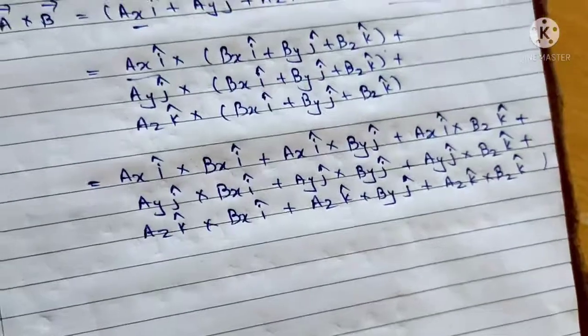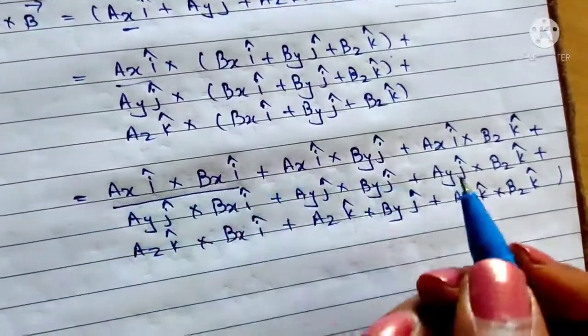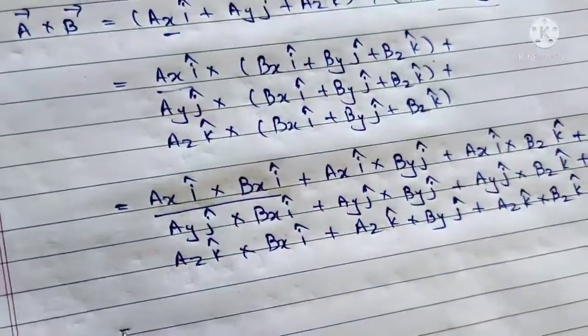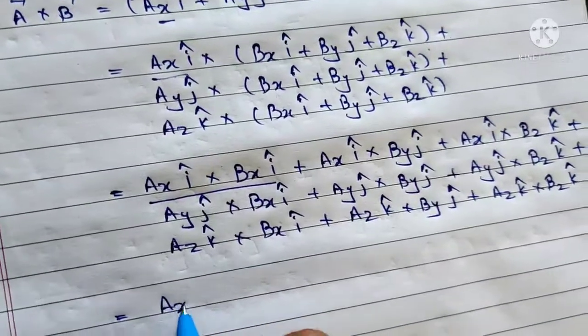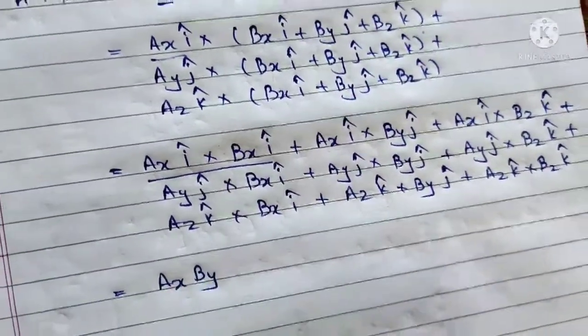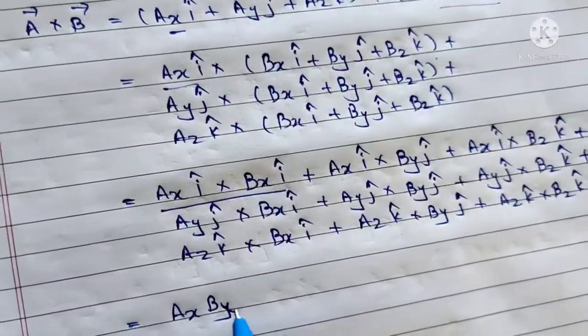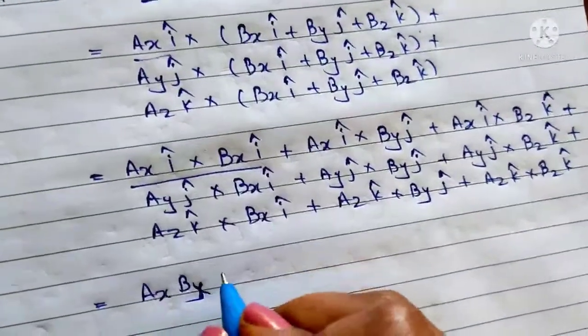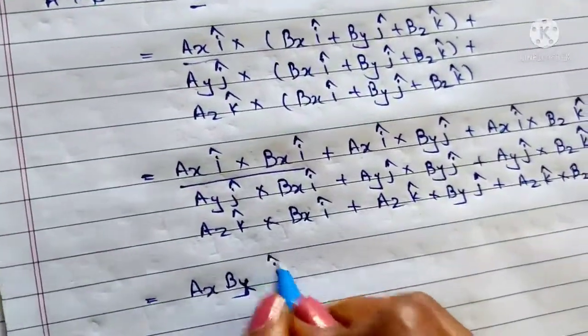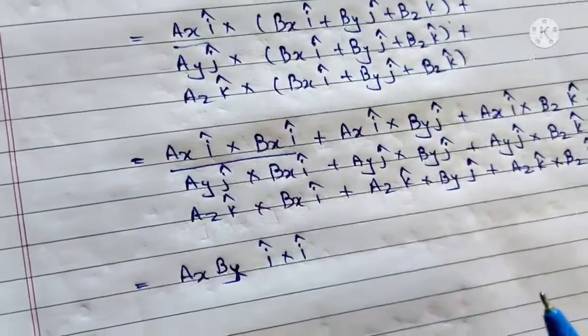Now here we cannot take this cross product directly. We have to write this term as ax bx. These are the multipliers, and we have to take the cross product of the unit vectors i cap cross i cap.